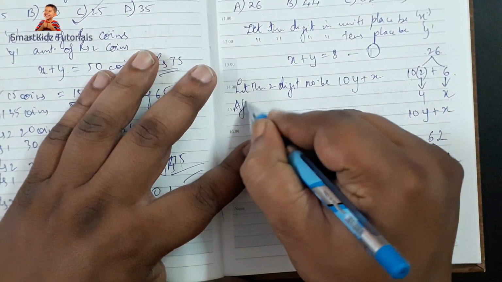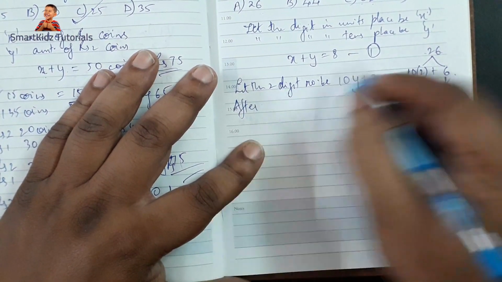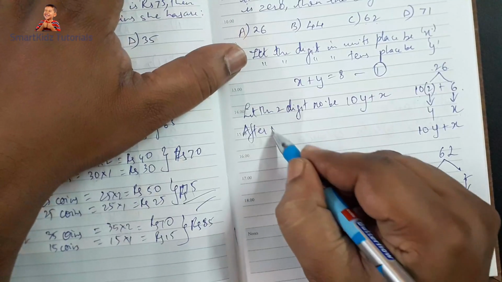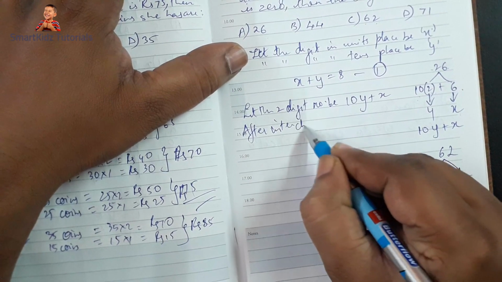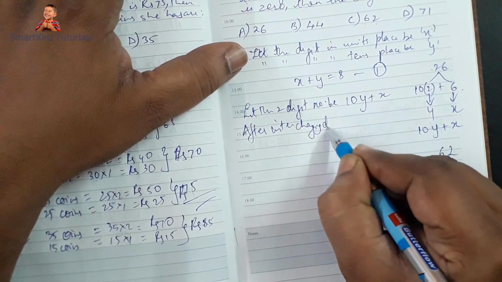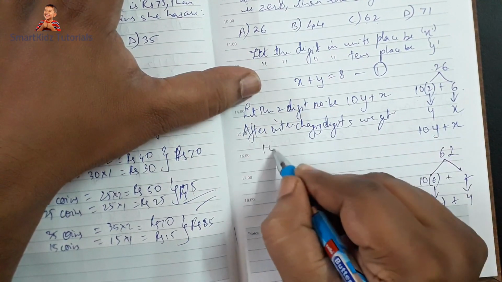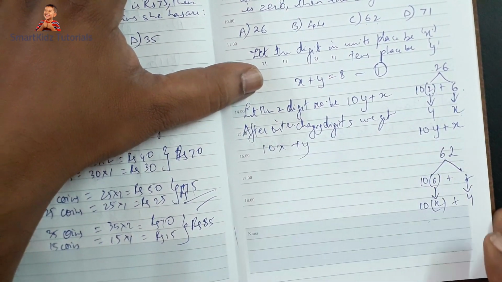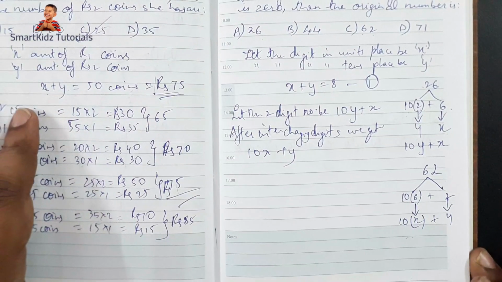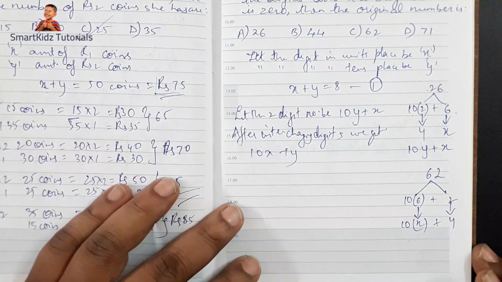So after interchanging digits, we get 10x plus y as the new 2-digit number.